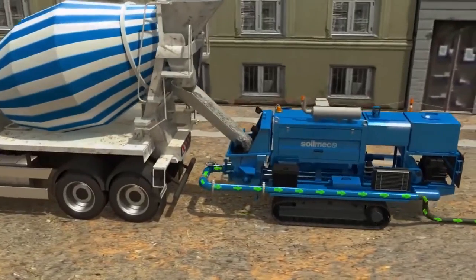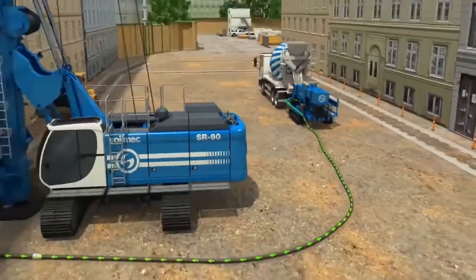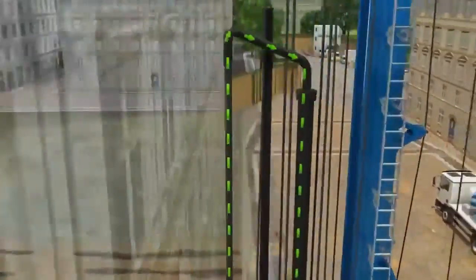When the distance between piles is 0 or more, they are called contiguous. If the piles are intersected with each other, they are called secant. For secant piles, double wall casings with a cutting shoe are required.